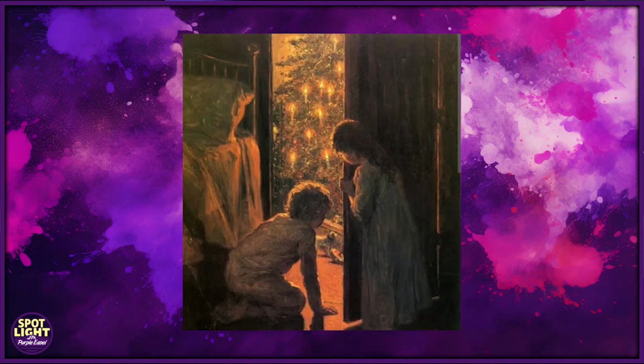Ooh, this one's beautiful. 1916 Christmas Morning by Henry Mosler. Oh, I love it. Wow. The little kids peeking out the door. I know. And I think there's some presents, so Santa Claus might have left already. They're kind of peeking and looking. Maybe they were trying to spy on Santa.